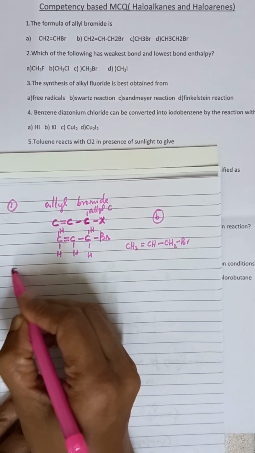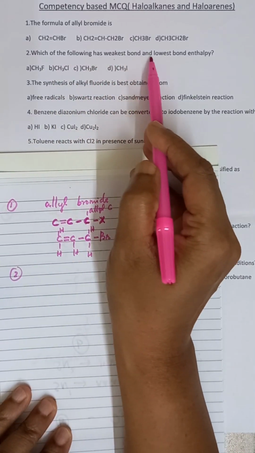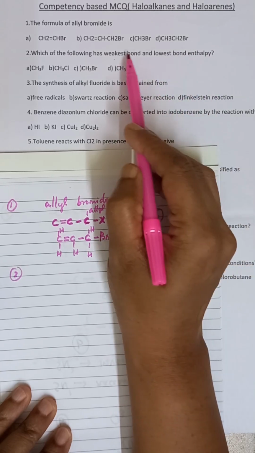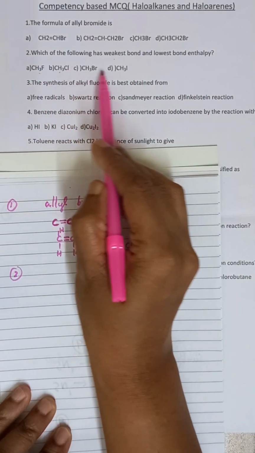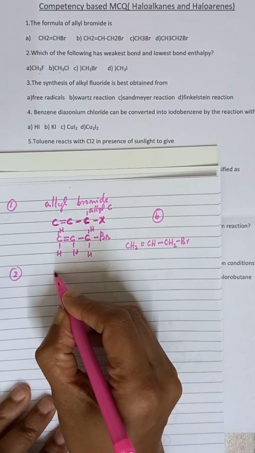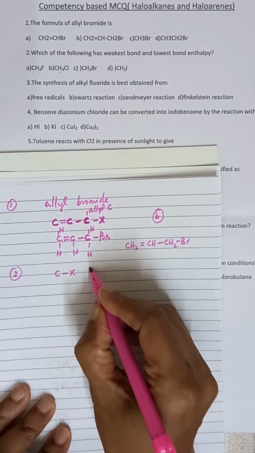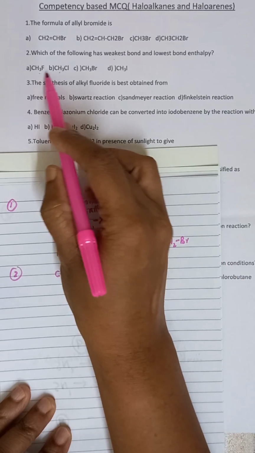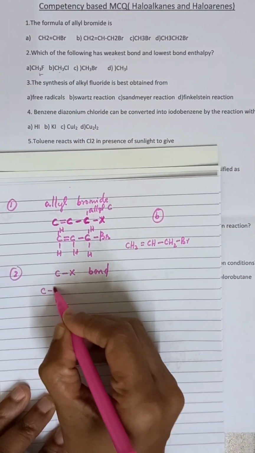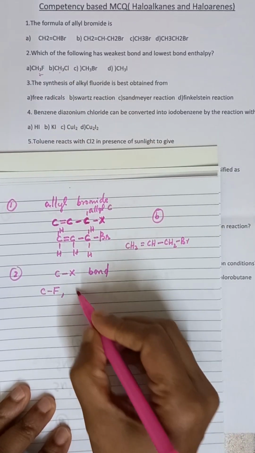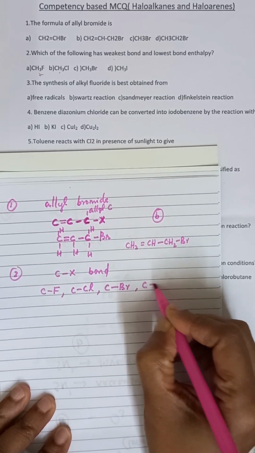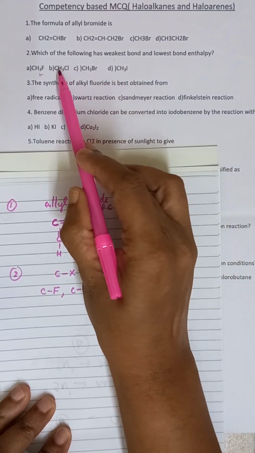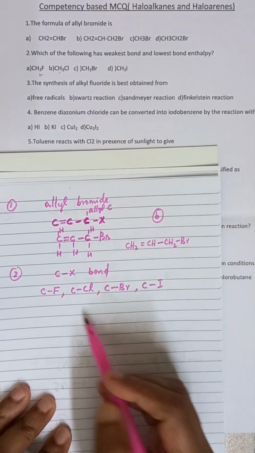Now let's see the second question, that is which of the following has the weakest bond and lowest bond enthalpy? So some alkyl halides are given. So let's see the C-X bond in each case. In the first case it is C-F, second case it is C-Cl, then C-Br, then C-I. So these are the C-X bonds present in these haloalkanes.